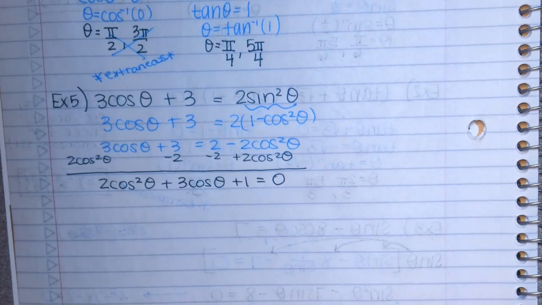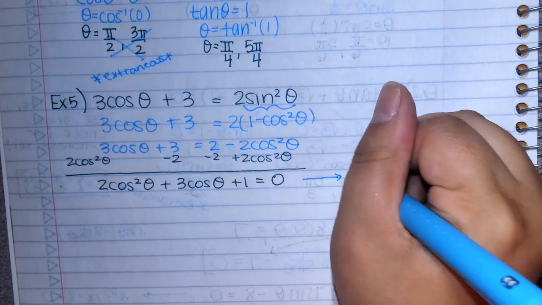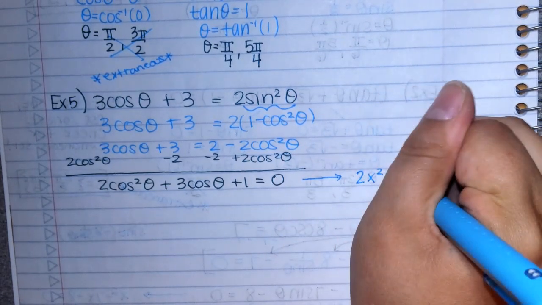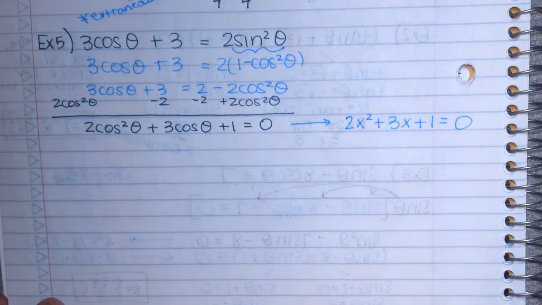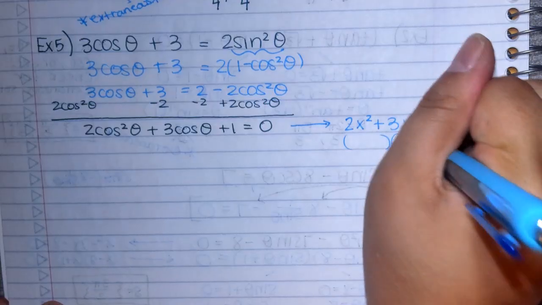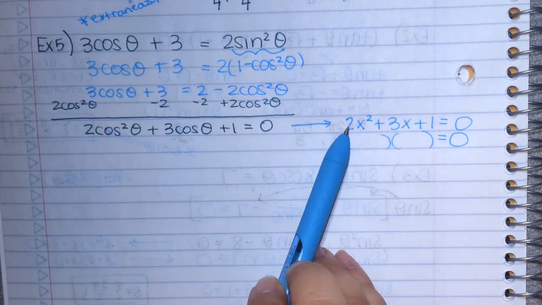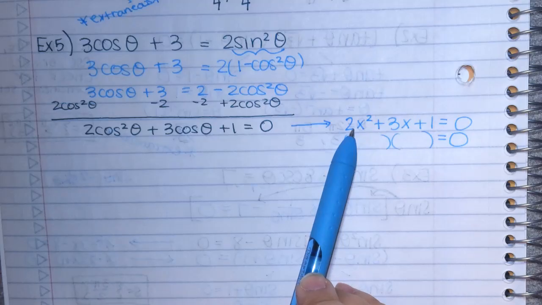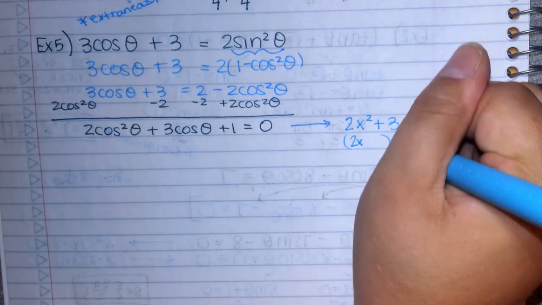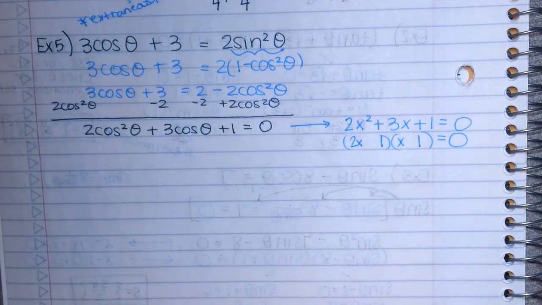You with me, Ava? Just making sure you're awake. And that's going to give me 2x squared plus 3x plus 1 equals 0. Am I going too fast? What's the only way to get 2x squared? 2x times x. What's the only way to get 1? 1 and 1. And how can I make 3?